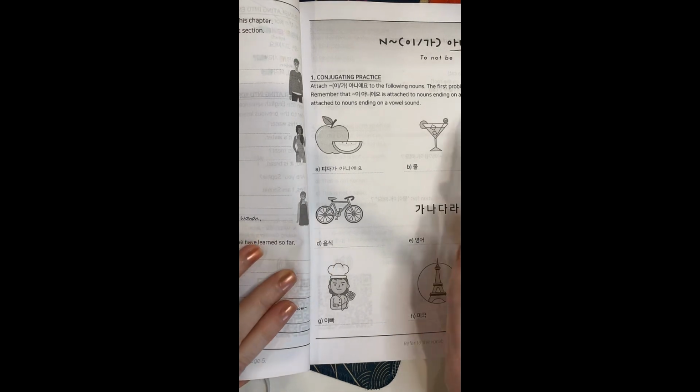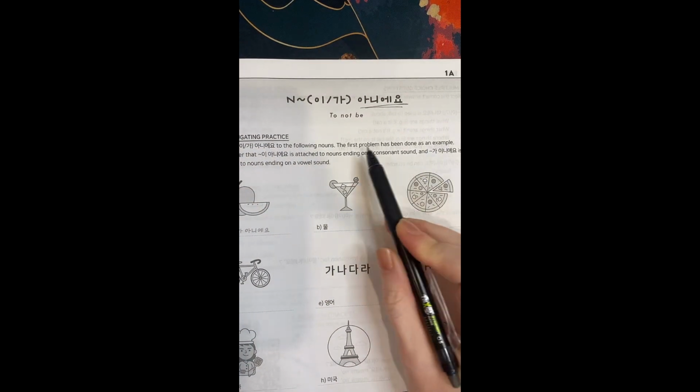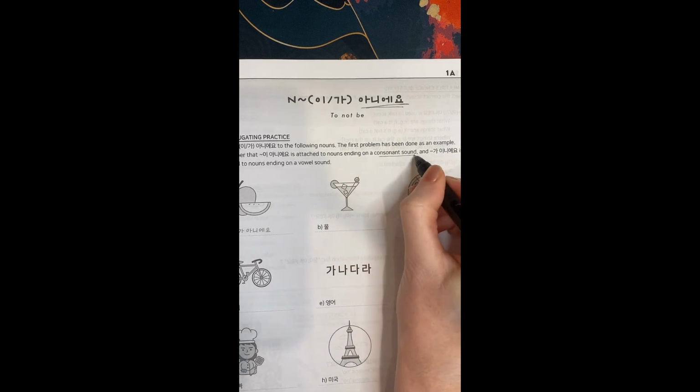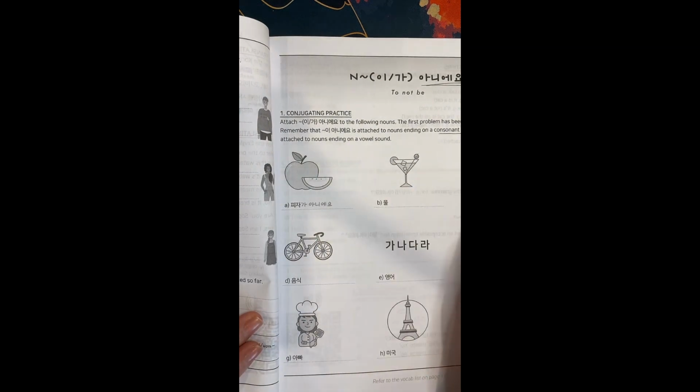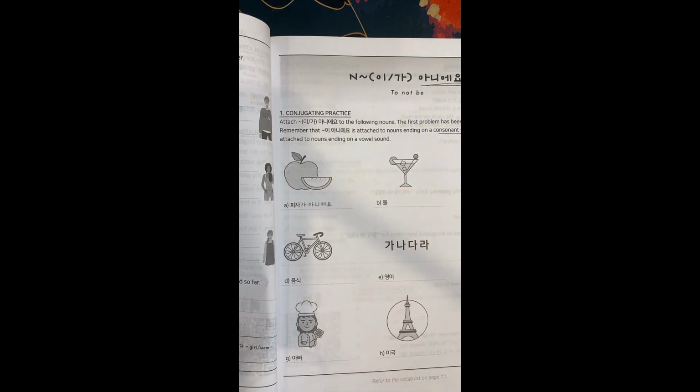And also, quick note, you use 가 아니에요 if the noun ends on a consonant sound, and you use 이 아니에요 if the noun ends on a vowel sound. No, sorry, other way around. 가 아니에요 if it ends on a vowel sound, and 이 아니에요 if it ends on a consonant sound. Got that the wrong way around.